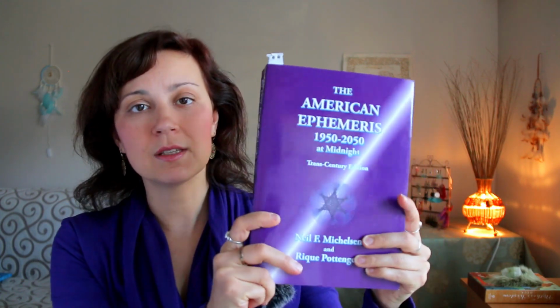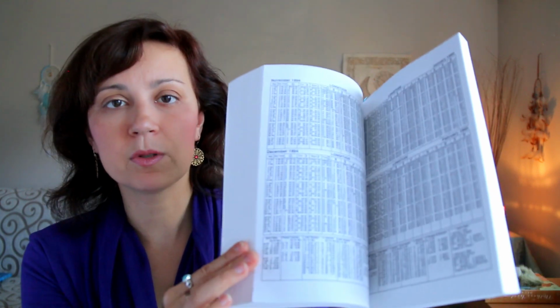And for finding out positions of the planets and the moon, this book is also available. This is the American Ephemeris. We normally use Swiss Ephemeris or Ephemeris tables, as people say. So what you see here is that there are tables with planetary positions, and there are main planets which we take into account listed here.